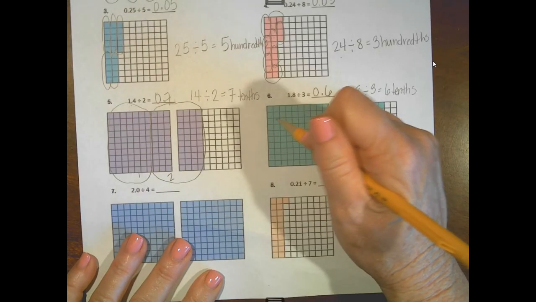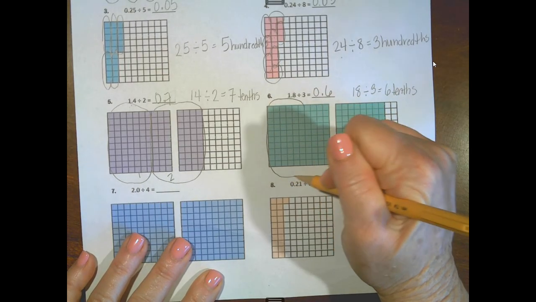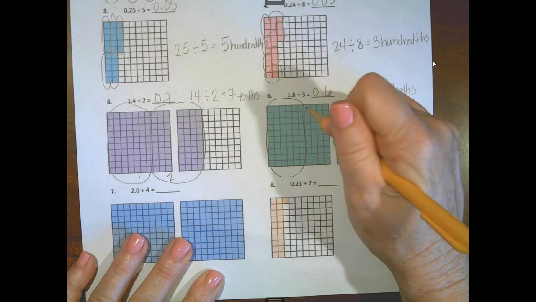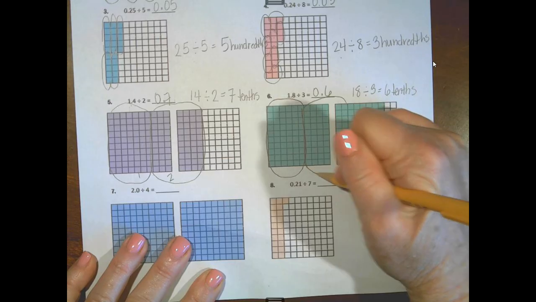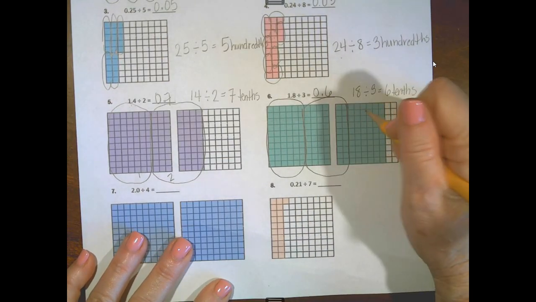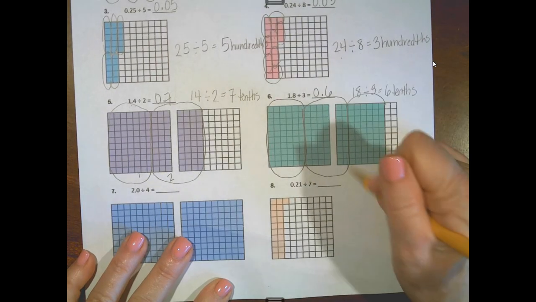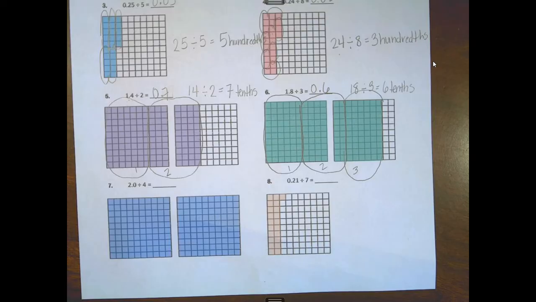So 1, 2, 3, 4, 5, 6 columns give me 6 tenths. There's one group. 1, 2, 3, 4, 5, 6. I have to go across the 2 models to be able to circle my second group of 6 tenths. And that leaves me one group of 6 tenths here. So there are the 3 groups, and we were correct.